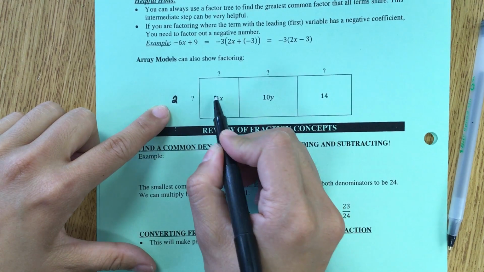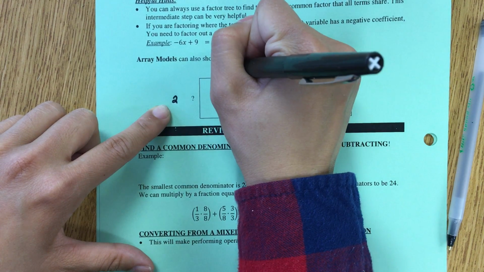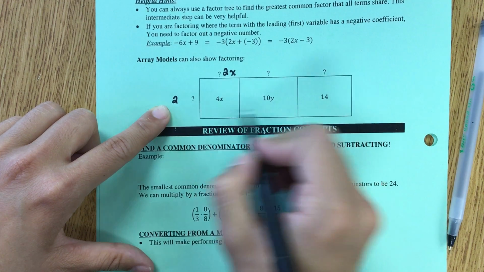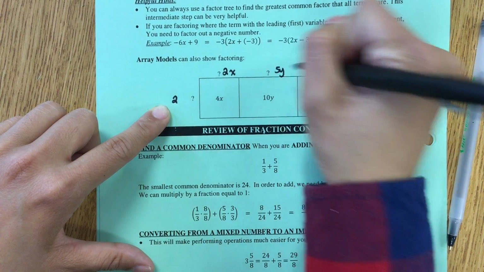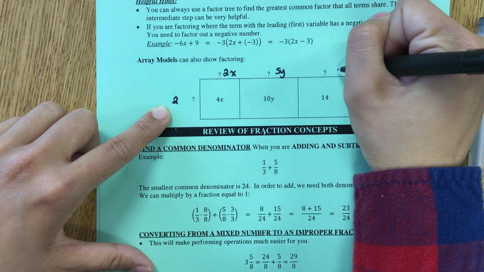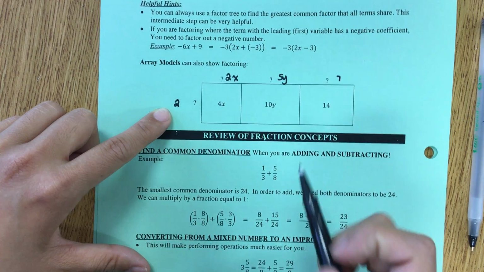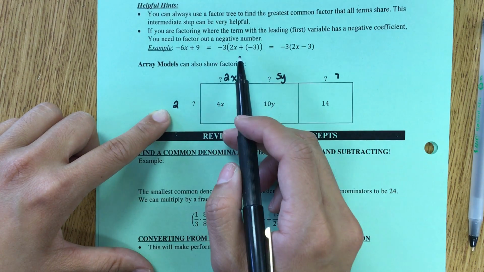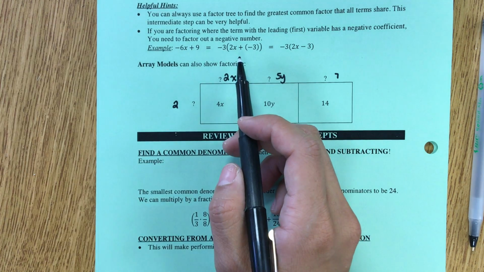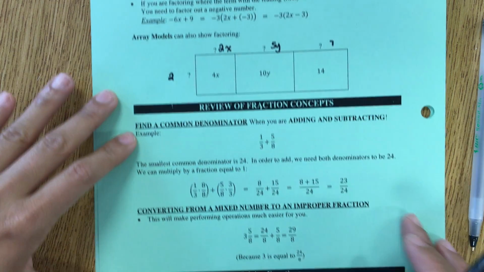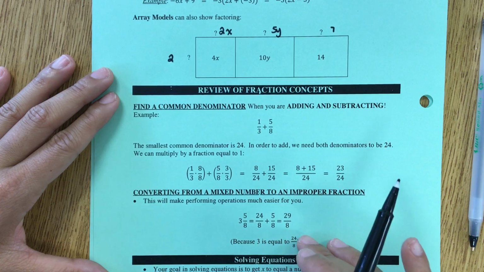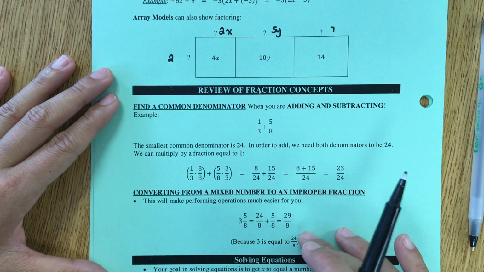So that would mean I need to do 4x divided by 2, which is 2x. 10y divided by 2 would be 5y. 14 divided by 2 is equal to 7. And then what you would do is create an expression similar to this, which looks like you're about to do distributive property.